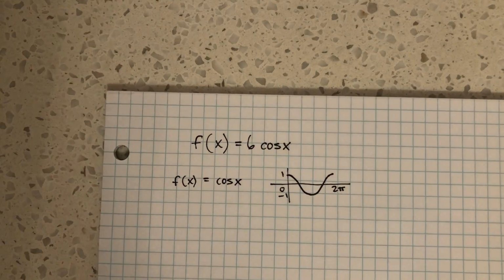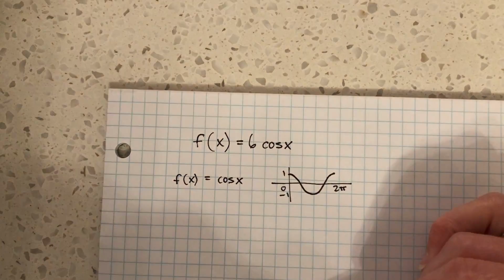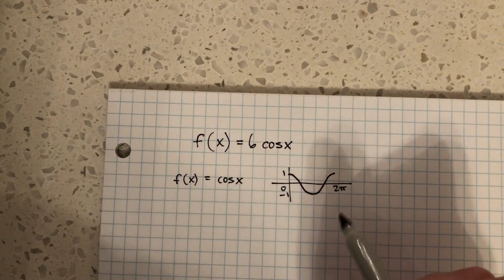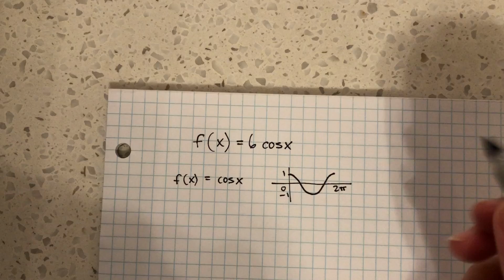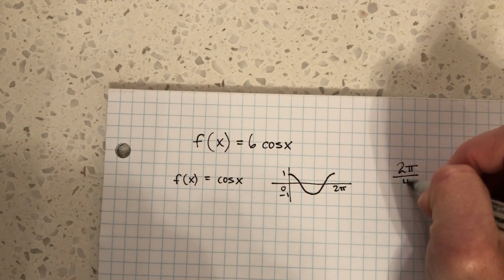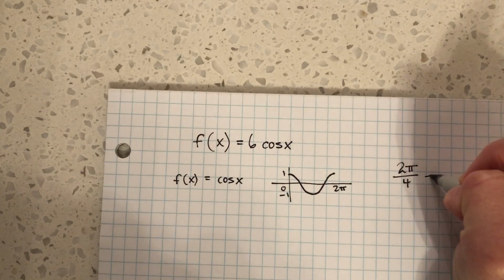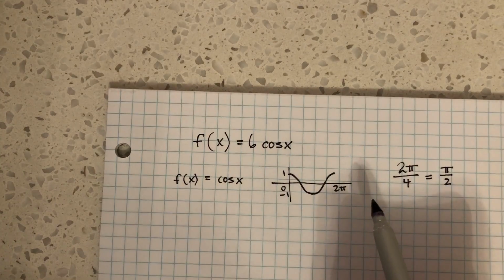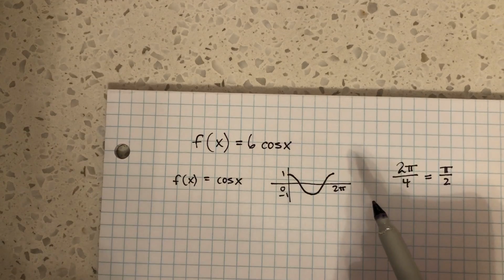Okay. So if you remember, the way you can whip up its key points really fast is that the interval from 0 to 2 pi was broken up into 4 sub-intervals. So take the period, 2 pi, and divide it by 4 into 4 subintervals, and that gets you pi over 2. So every pi over 2, you create a subinterval and a key point.